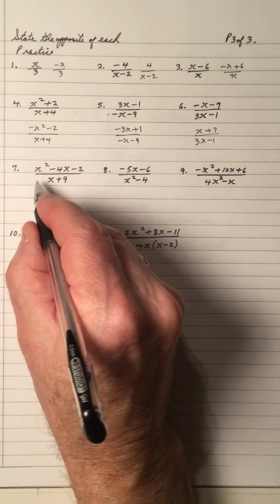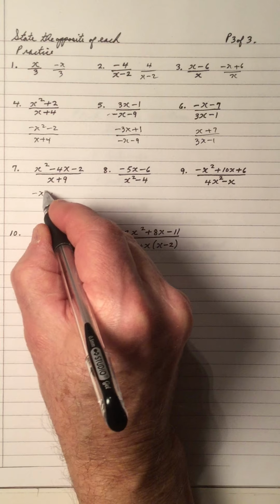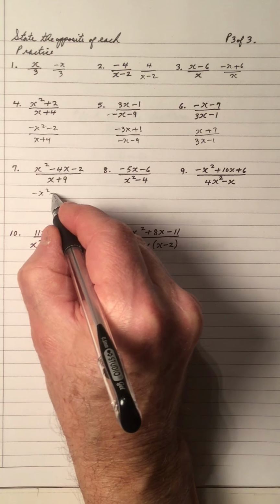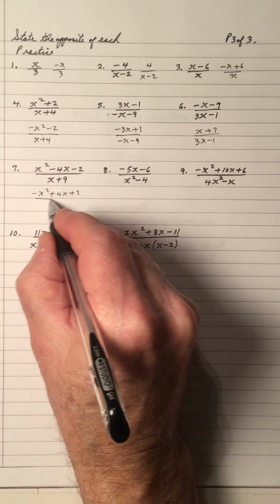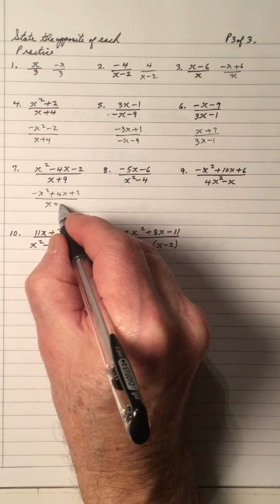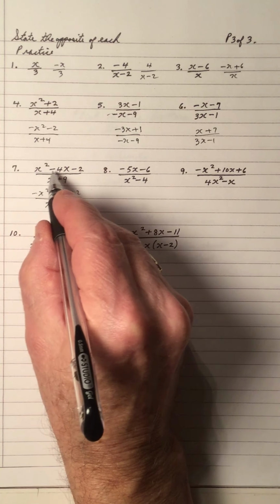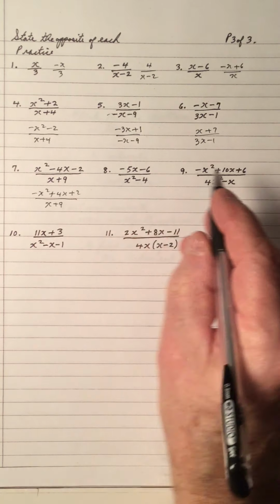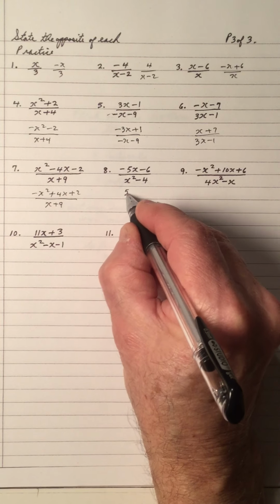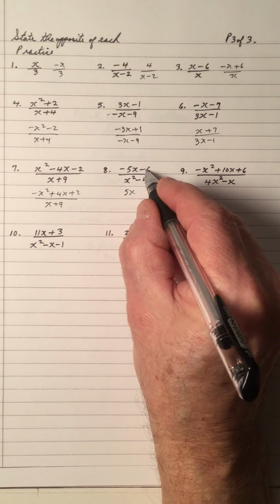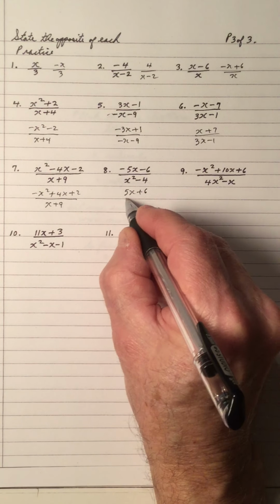Number 7, I have x squared, I have a negative x squared. Negative 4x, plus 4x, minus 2, plus 2, all over the denominator. Only change these signs here, not the denominator. Number 8, opposite of negative 5x, positive 5x. Opposite of subtract 6, add 6.